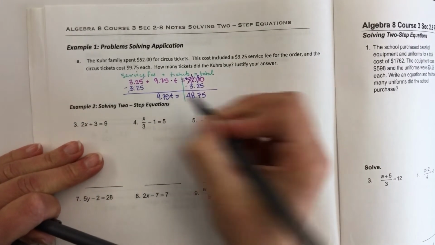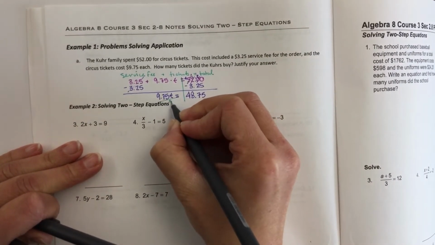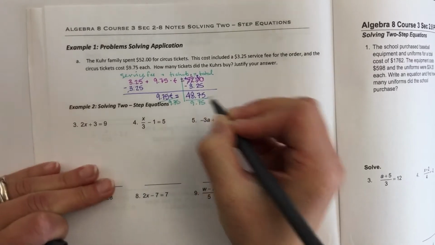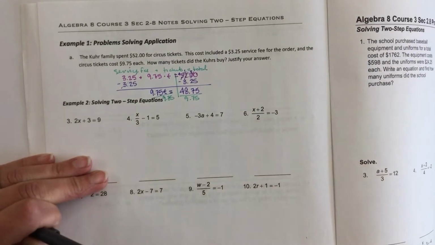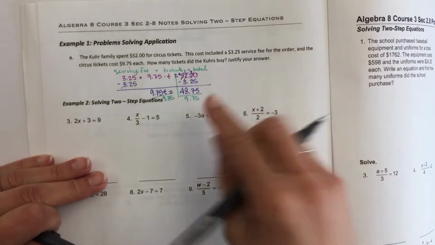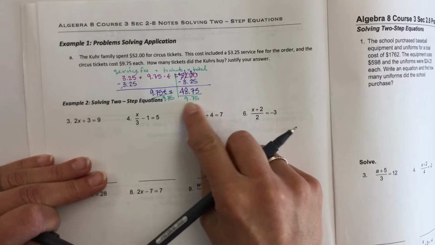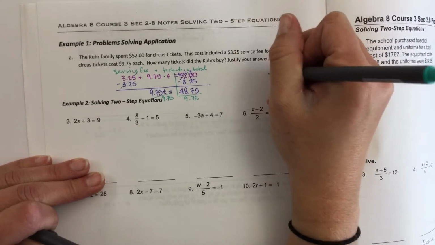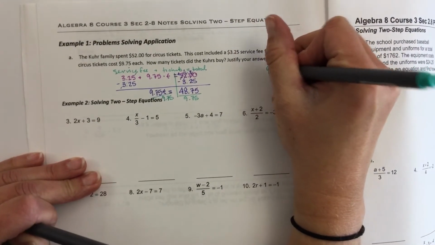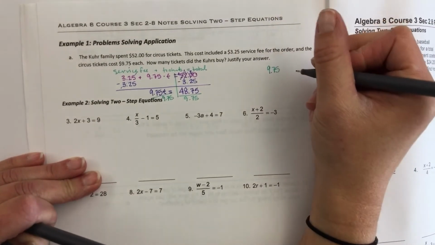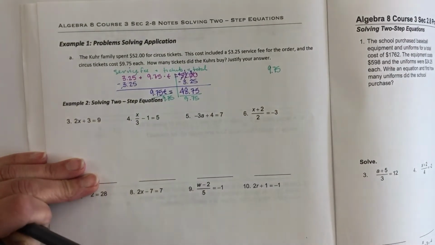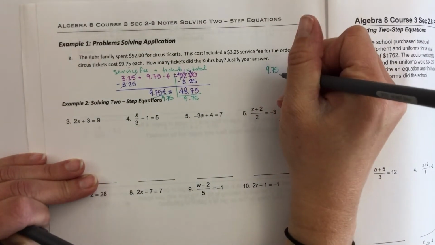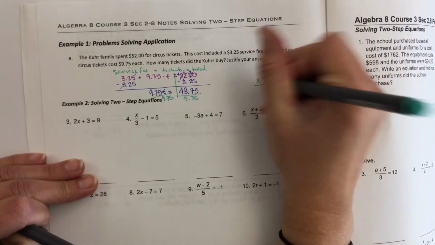Now, to get t by itself, t is being multiplied. Remember, if they're touching, I'm going to divide. Now, because this is kind of a division problem that I don't necessarily want to do longhand, if I did this, I'd have to figure out how many times 9.75 went into 48.75. So I'm going to use a guess and check method. 9.75 is close to 10. We're talking about tickets, so they should be nice numbers. 48 is also close to 50. So I'm going to take this times 5, and I'm just going to see if this comes out nice.